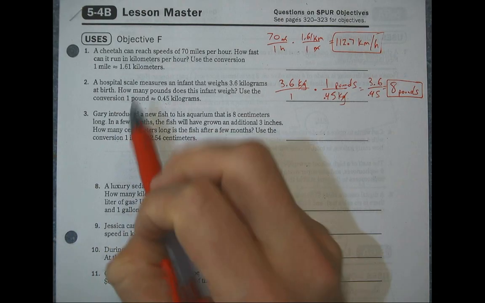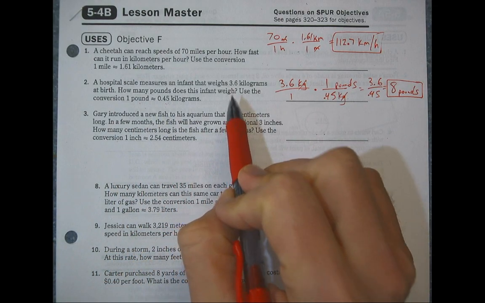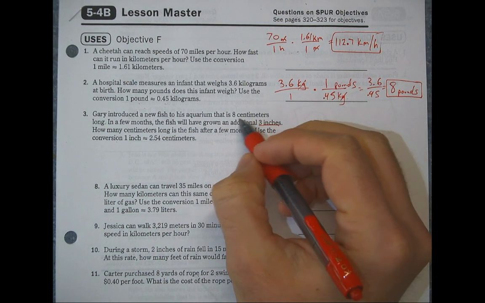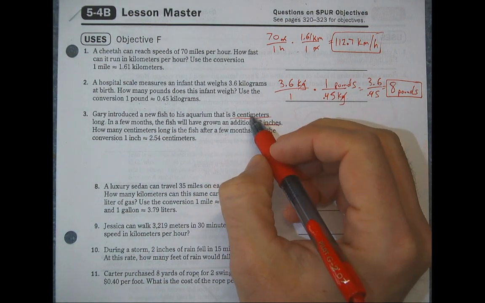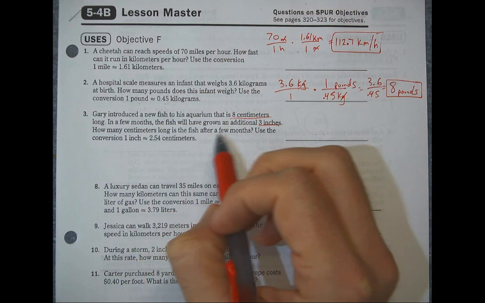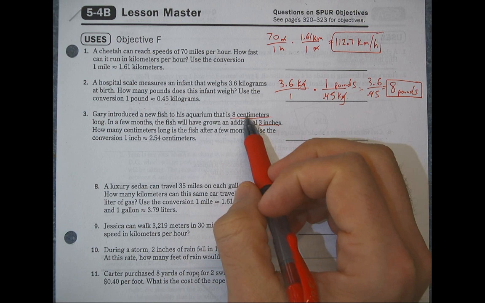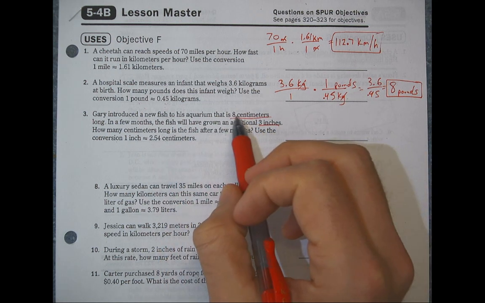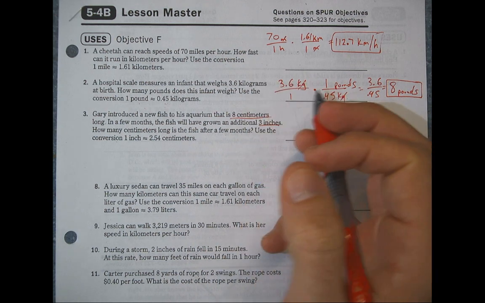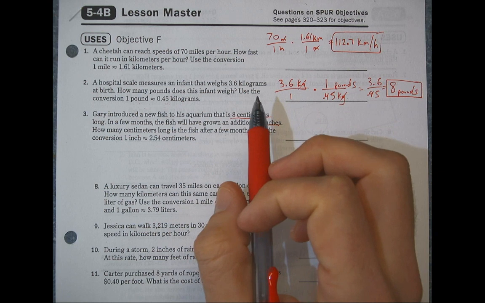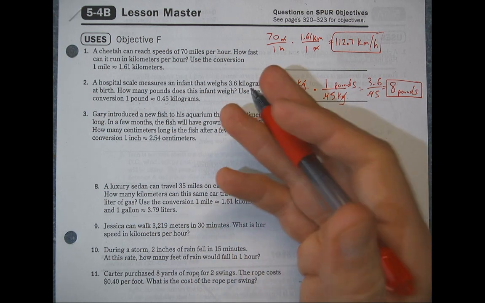Number 3. Gary gets this fish. He's 8 centimeters long. In a few months, it will have grown 3 inches. So we've been given something in centimeters, and the new growth is in inches. How many centimeters long is the fish after a few months? So here's the big mistake everybody makes. They want to start writing this out with the 8. And so this is one of those instances where they've given you more information than you need, or at least given you information that you shouldn't be doing anything with until maybe later on in the problem.